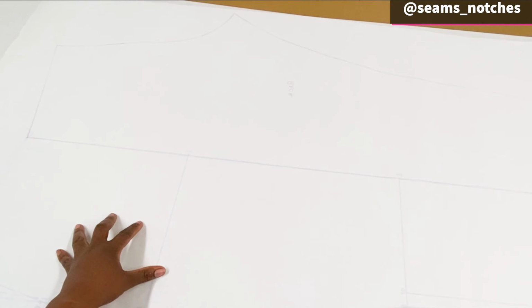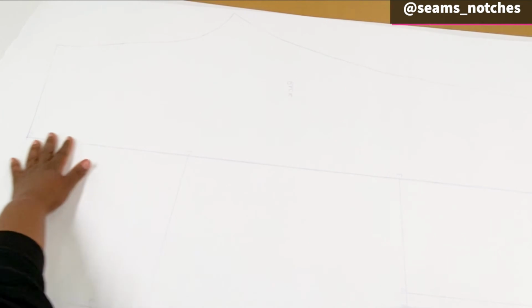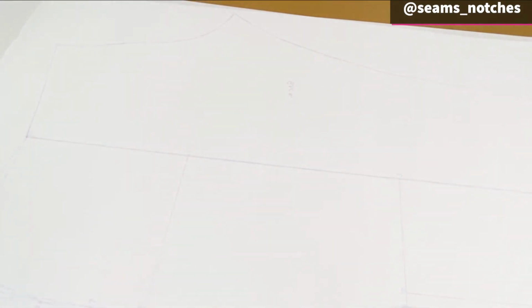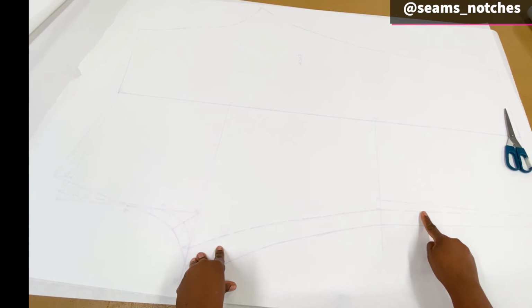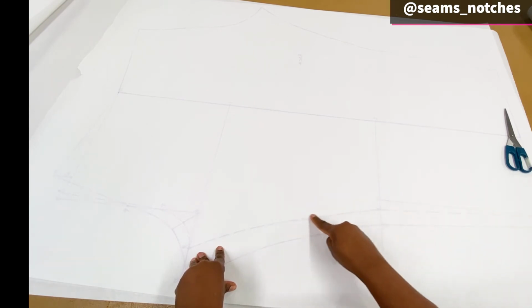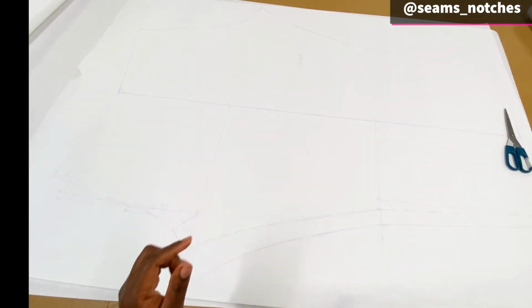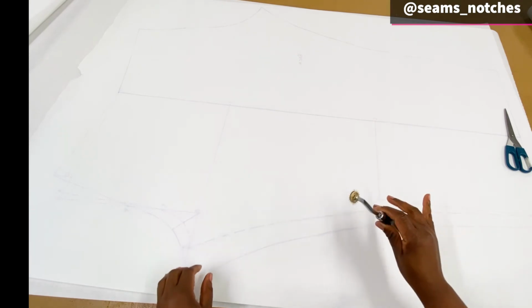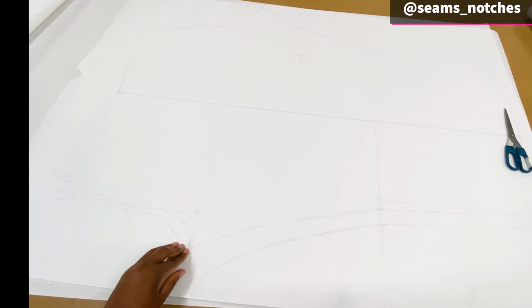You can place your pattern weight on top of your pattern paper in order for it not to move. Once we have that, we are going to use our tracing wheel to trace out our front pattern piece. And remember, the front pattern piece is the dotted lines, as you can see here. So we're going to trace all these dotted lines, which is our front pattern piece, using our tracing wheel. Get your tracing wheel and trace just the front part of your pattern.